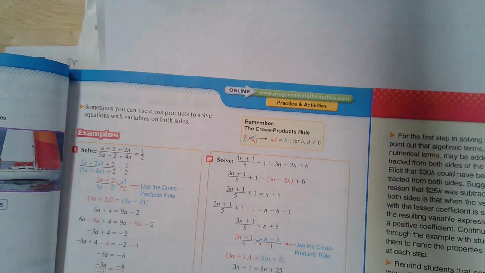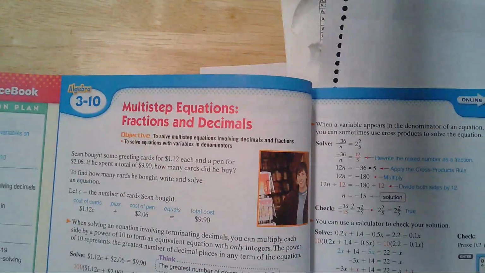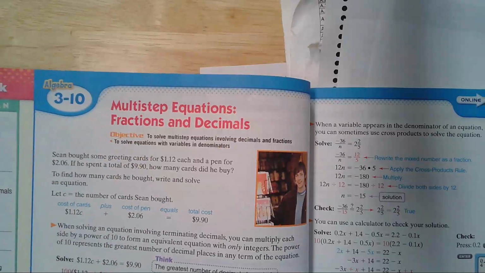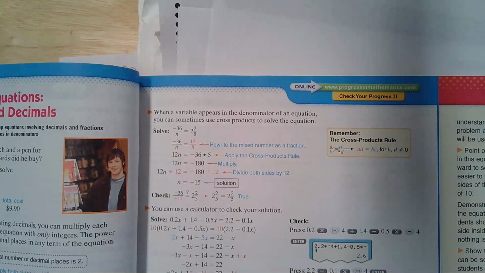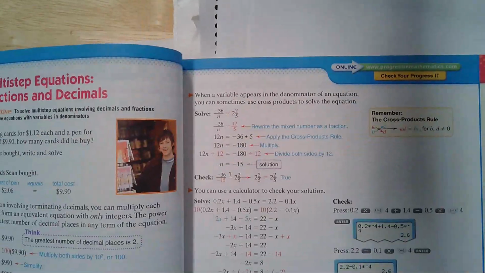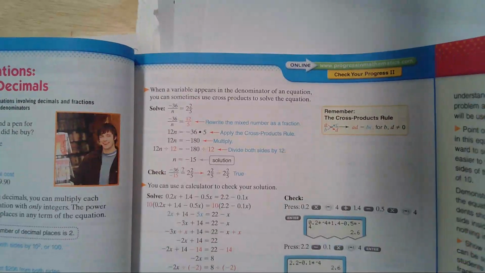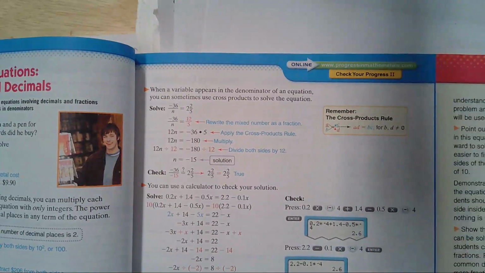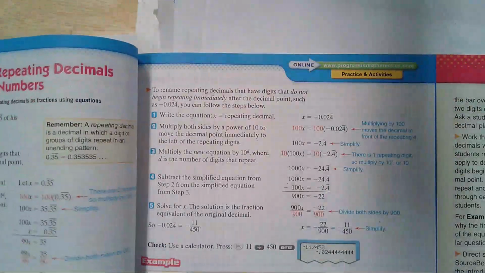Multi-step equations, variables on both sides. So you guys have your quiz tomorrow. This is fractions and decimals. You'll learn a trick, kind of a technique here to solve these that you'll have to use on specific problems on the quiz and test. So you'll learn a tip and trick technique.